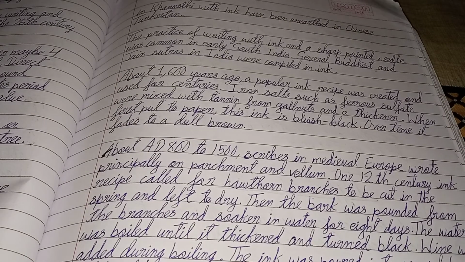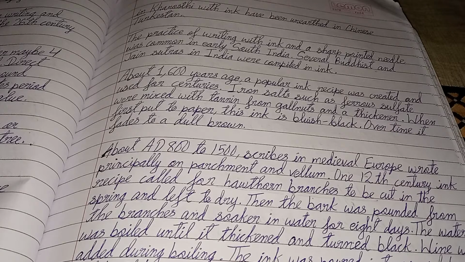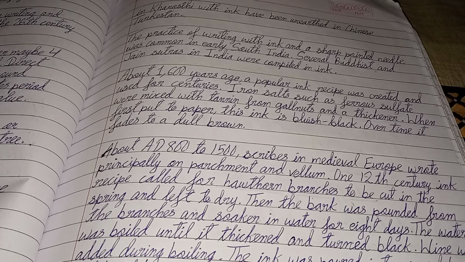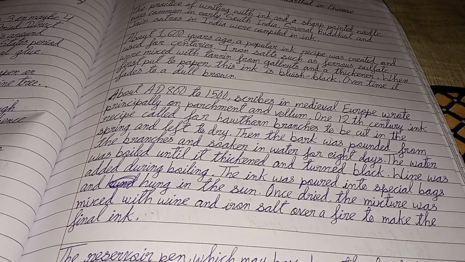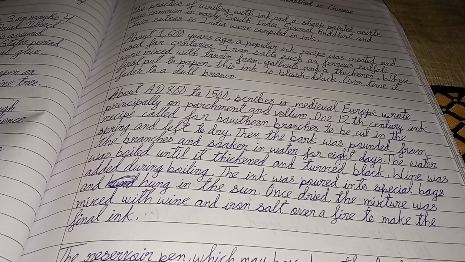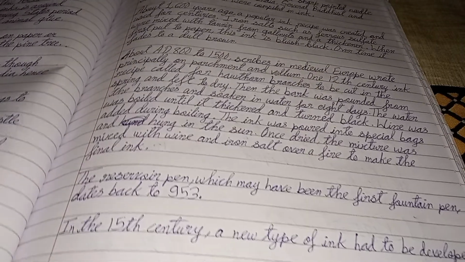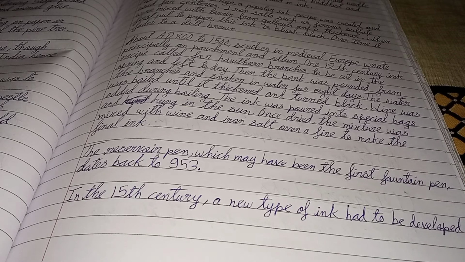About AD 800 to 1500, scribes in medieval Europe wrote principally on parchment and vellum. One 12th century ink recipe called for hawthorn branches to be cut in the spring and left to dry. Then the bark was pounded from the branches and soaked in water for 8 days. The water was boiled until it thickened and turned black. Wine was added during boiling and the ink was poured into special bags which were hung in the sun. Once dried, the mixture was mixed with wine and iron salt over a fire to make the final ink. The reservoir pen, which may have been the first fountain pen, dates back to 953.